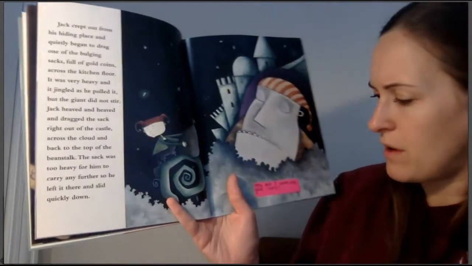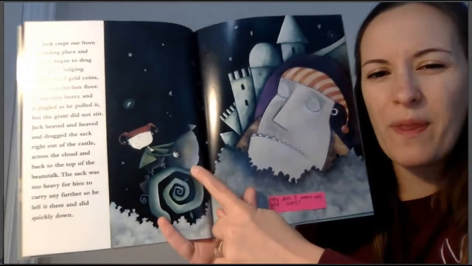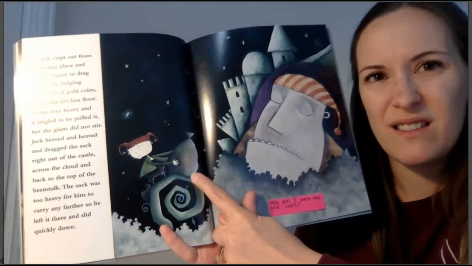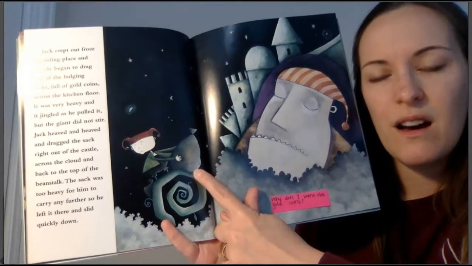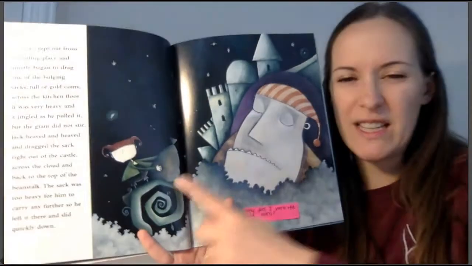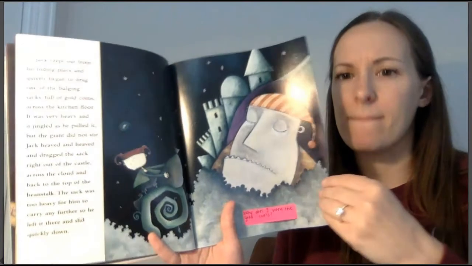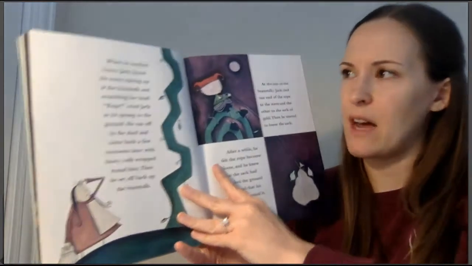quickly down. You guys, why does Jack want the bag of gold coins? Oh, because maybe he could get some food for him and Mom? Okay, let's see what happens when he slides down.